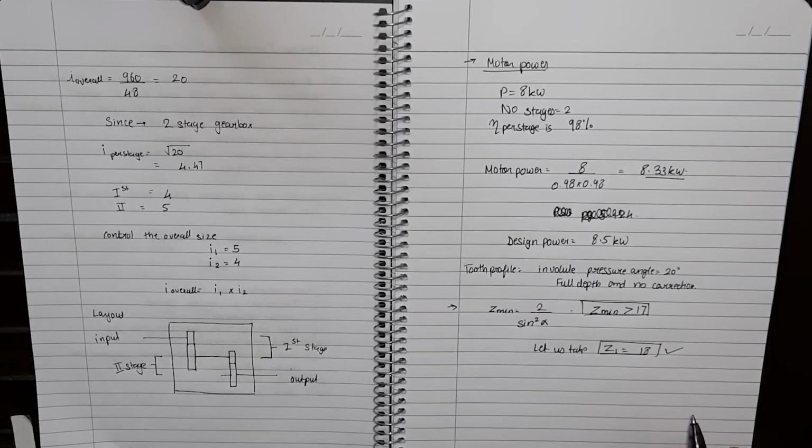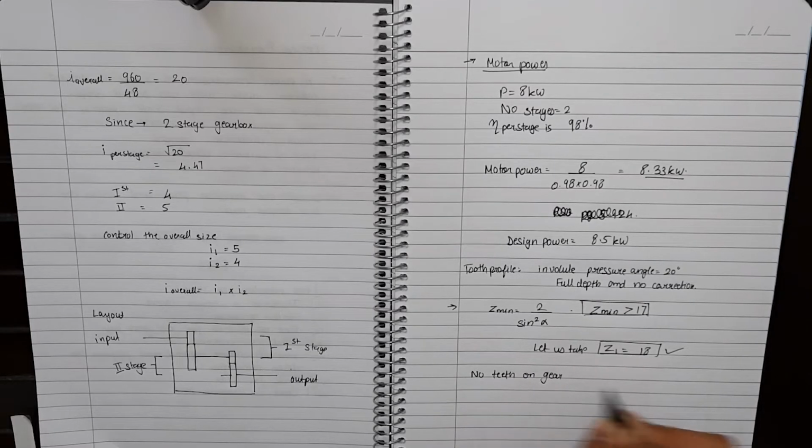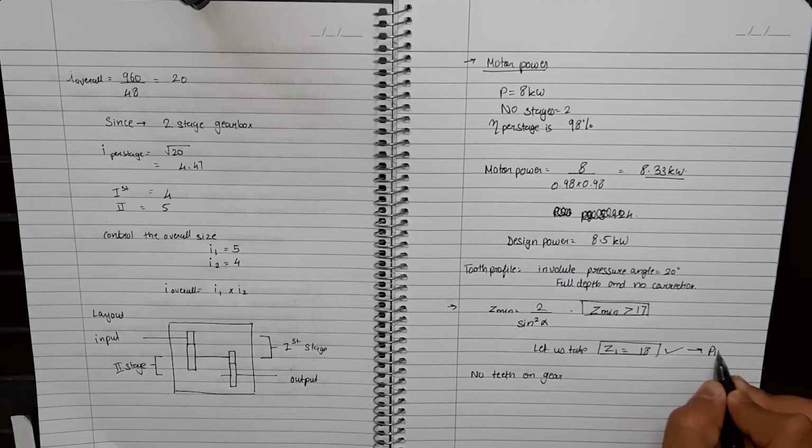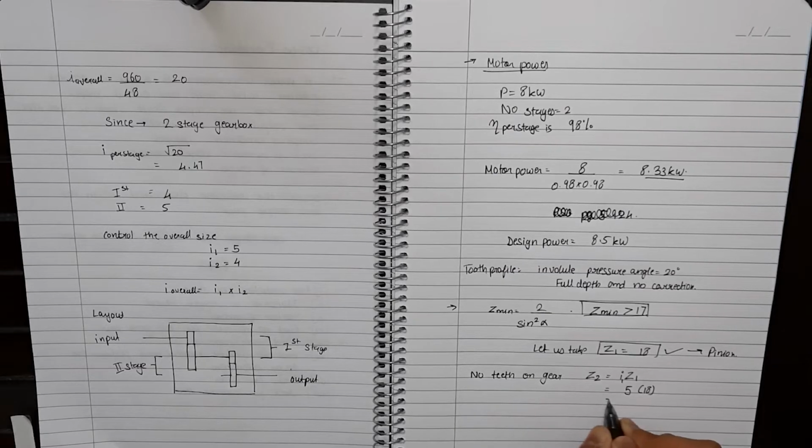Right? Now using the formula for velocity ratio or the gear ratio, we can find the number of teeth on gear. This is the number of teeth for pinion. So Z2 will be equal to I into Z1, or let's say I1. Now I1 is 5. 5 into 18. This comes out to be 90.